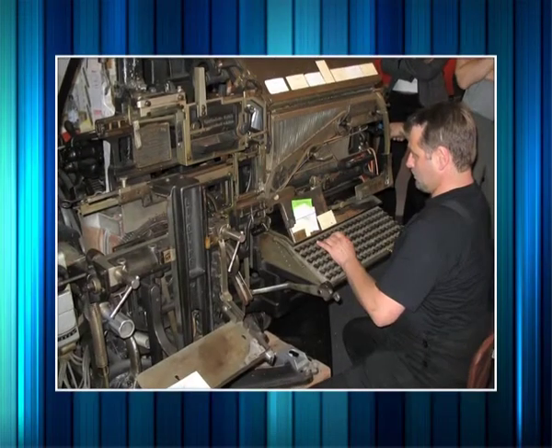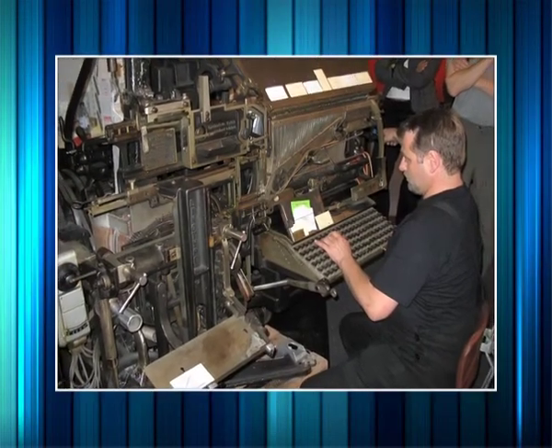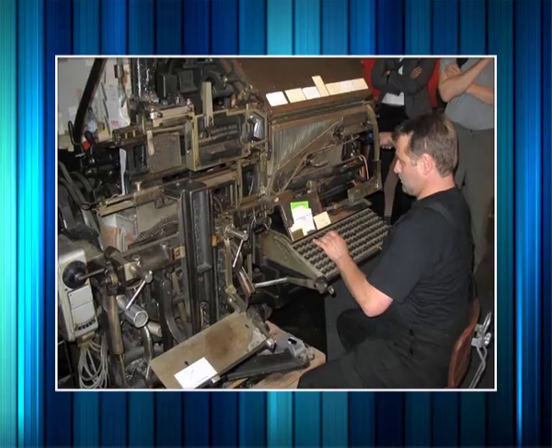The Linotype typesetting machine is a line casting machine used in printing. The name of the machine comes from the fact that it produces an entire line of metal type at once.